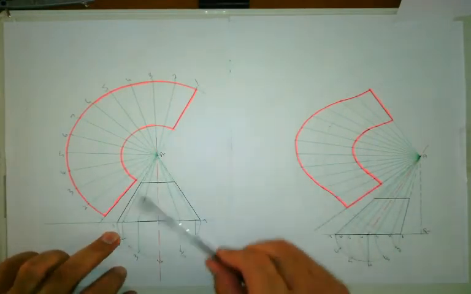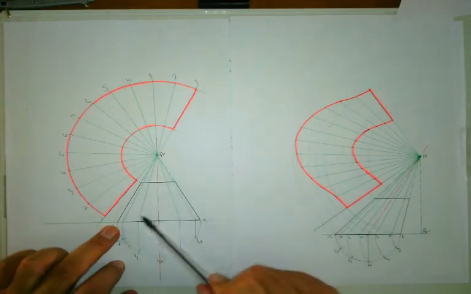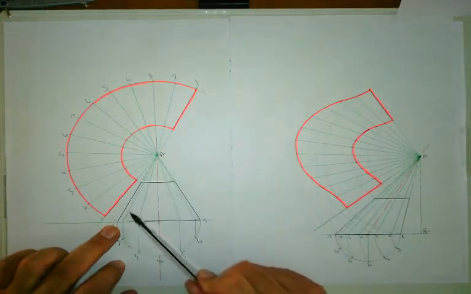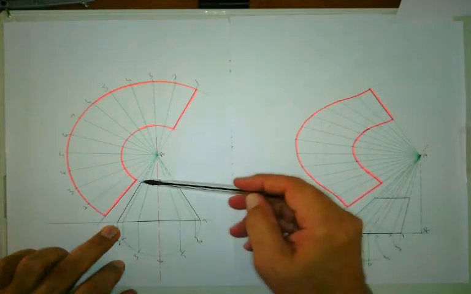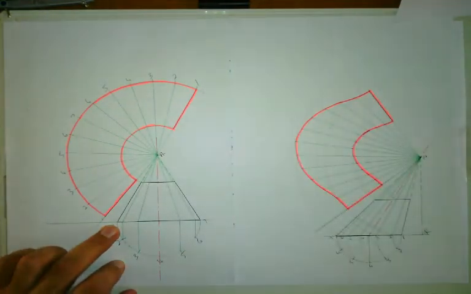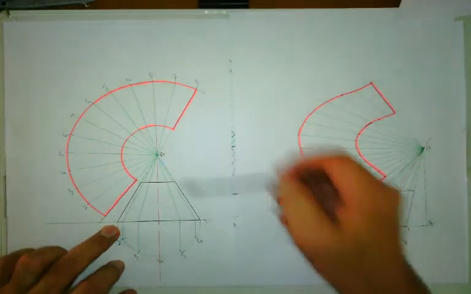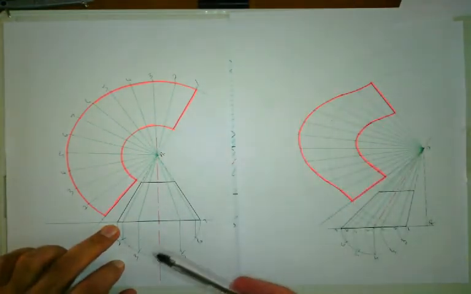a right cone, I can, because these lines are all the same length, seen from the top, I can just transfer them to one side there and make them all true length, because this one and that one is exactly the same length. There's no difference. All right.